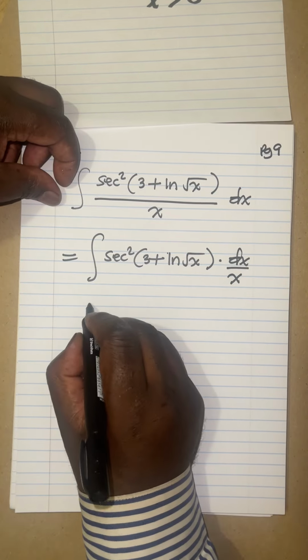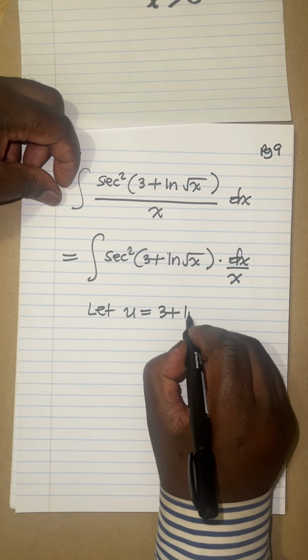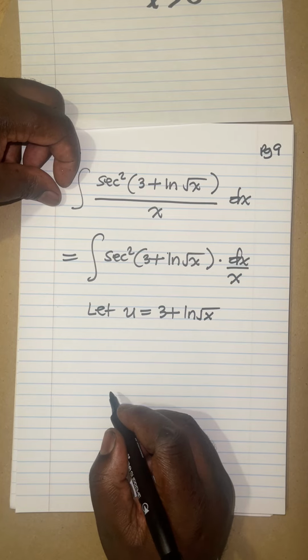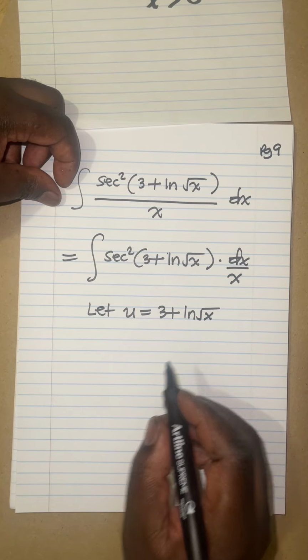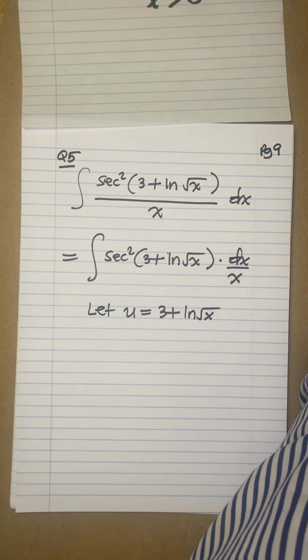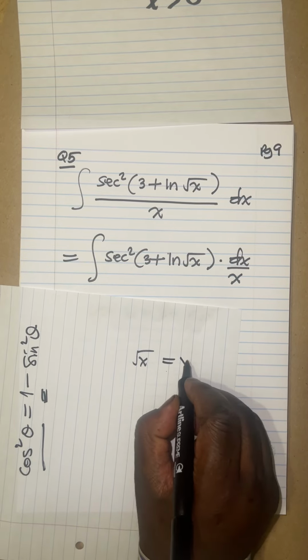Right, at this stage I'm going to let u be equal to 3 plus natural log of square root of x, and we have to differentiate both sides now. Watch carefully here, and I want to remind you something. Let me use this page here. Please take note that square root of x is actually x power half.